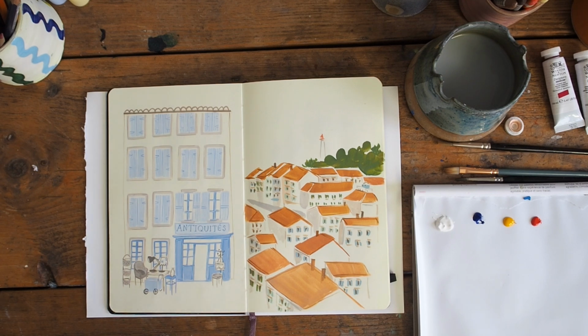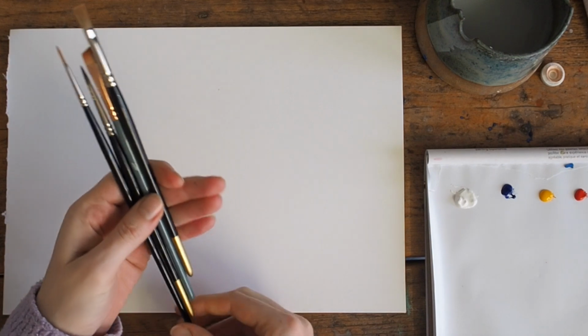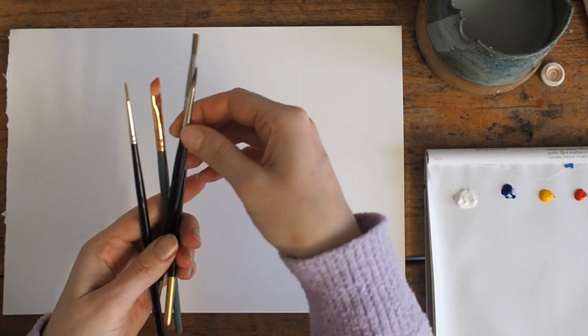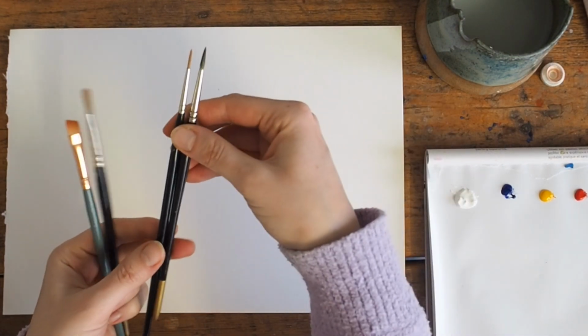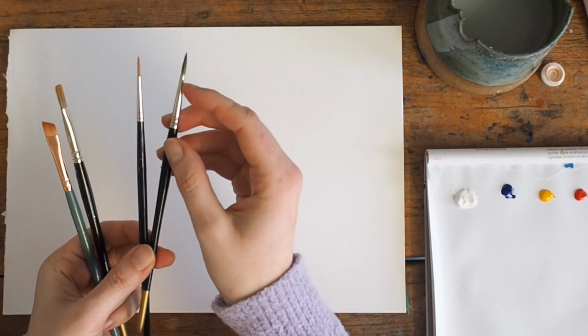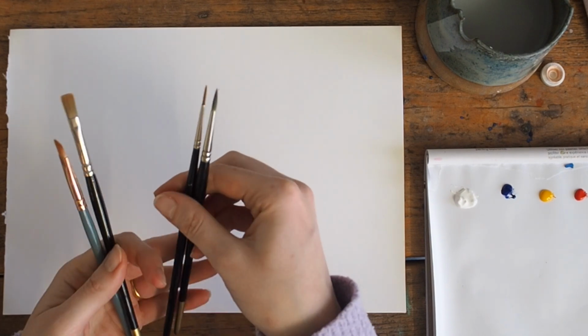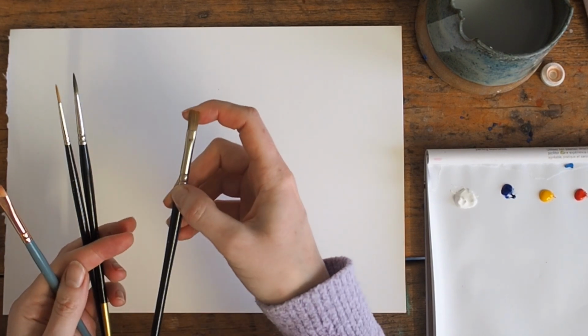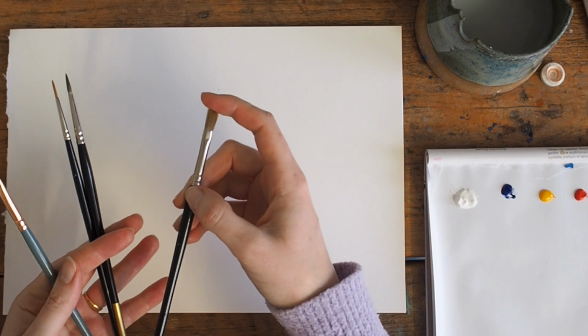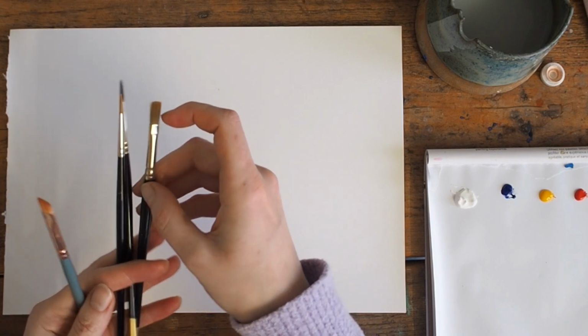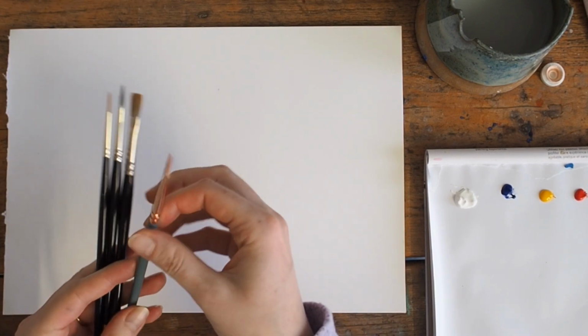So we're going to have a go doing some different brush strokes, and I'm going to talk about different brushes that I use and different brush strokes that are useful for capturing buildings. Here we've got a few different brushes that I find useful for painting buildings. So we've got round brushes. I've got a size 4 and a size 2. The size 4 is a great, really versatile all-rounder, and the 2 is nice for any kind of line work. And then we've got this one, which is a flat square brush, so obviously very useful for straight lines and filling in big areas, and then an angled shader as well.